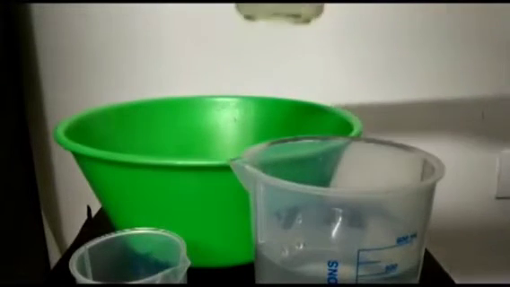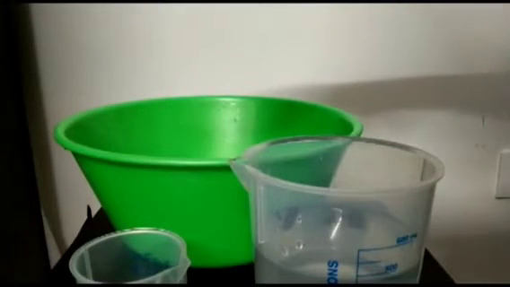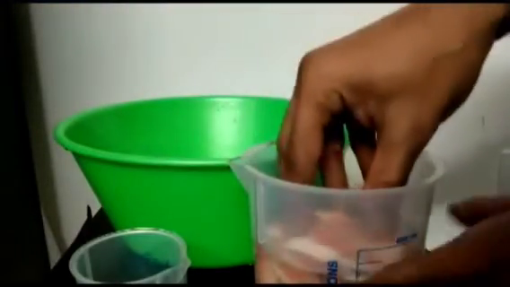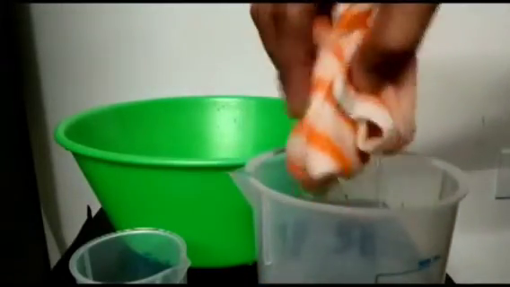We will take it in a beaker and see how much water it contains. It is approximately 20 ml. Now let's do it with the other cloth. Let it soak completely. Alright, let all the water drip.